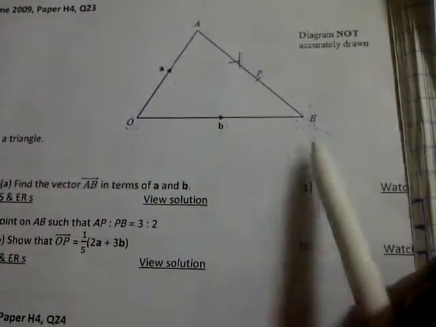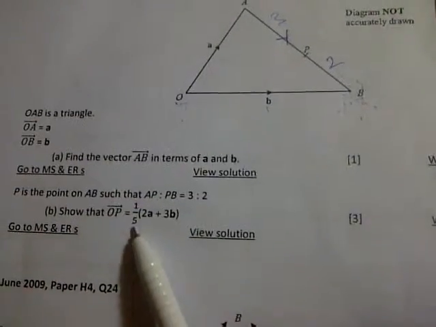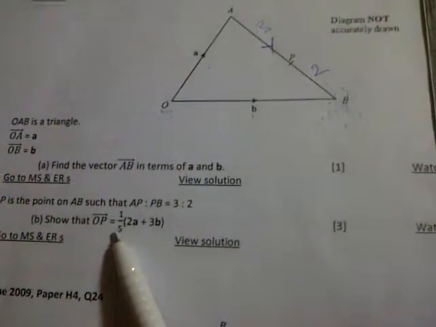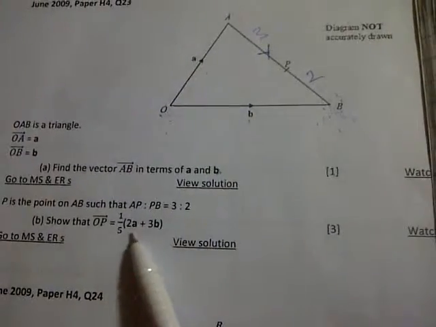is to PB is equal to 3:2. That's AP, this is 3, is to PB, this is 2. Okay, now show that OP is equal to 1/5 bracket 2A plus 3B.